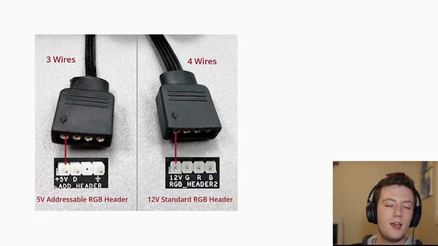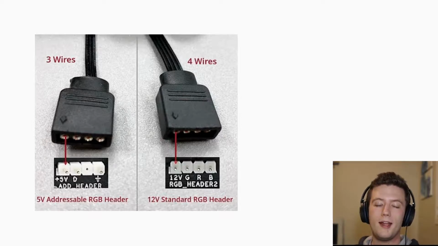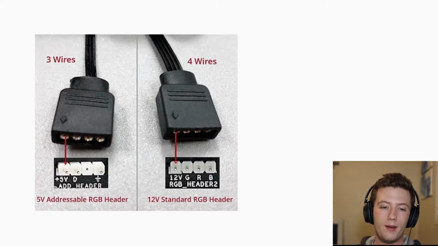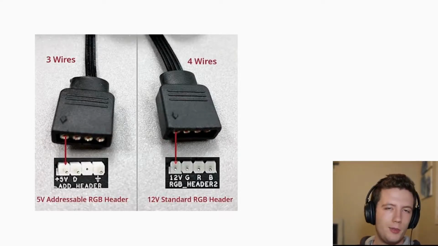Basically what you do is you're going to find the 2 arrows. There's going to be one on the wire, one on the motherboard header, and you just put those together. If there isn't an arrow, like as you see here in this photo, all you do is line up the arrows with the power pin. So if you got the 5 volt header, that's going to be lined up with the 5 volt pin. If it's 12 volt, then it'll be the 12 volt.